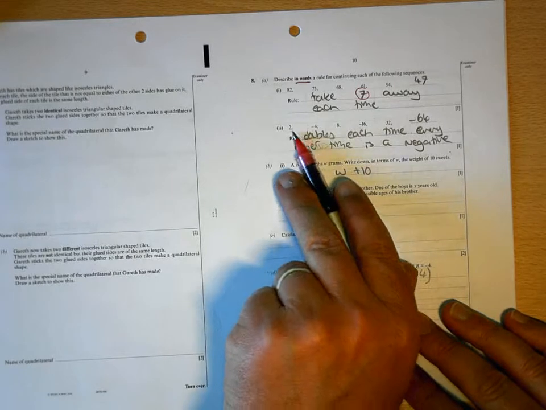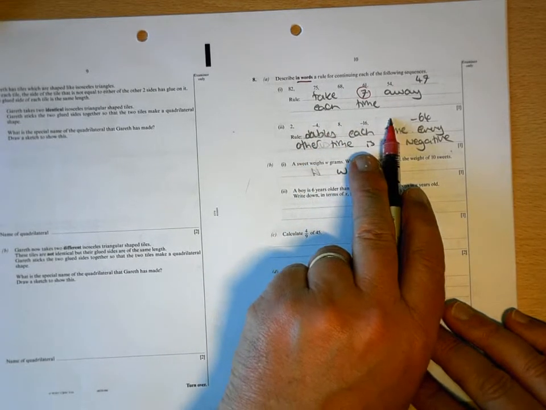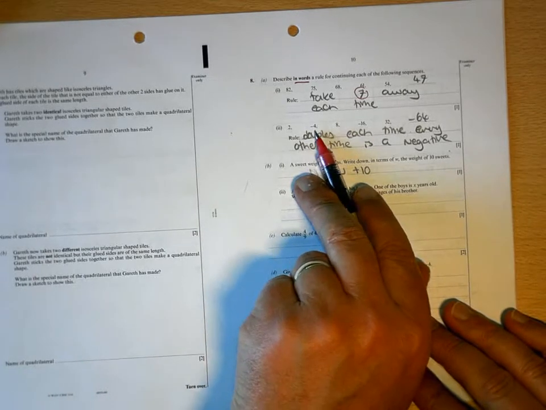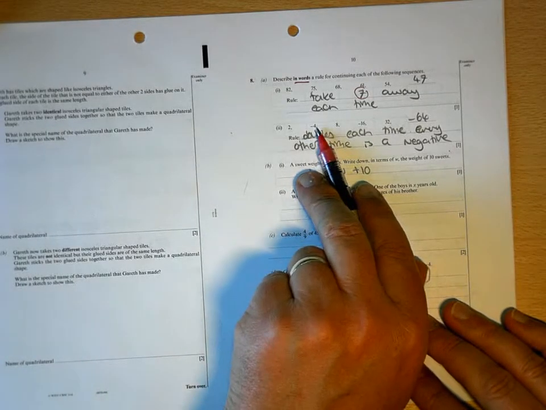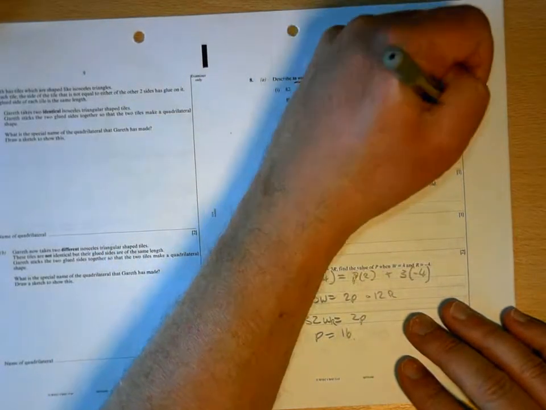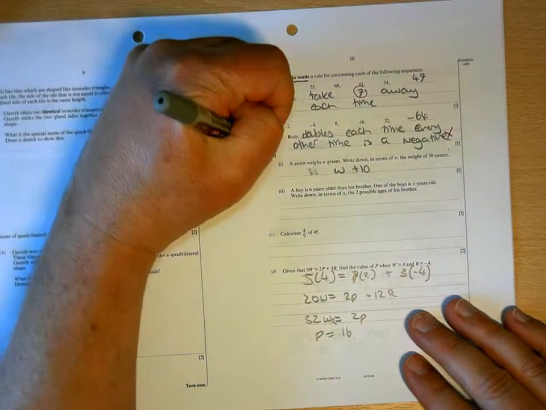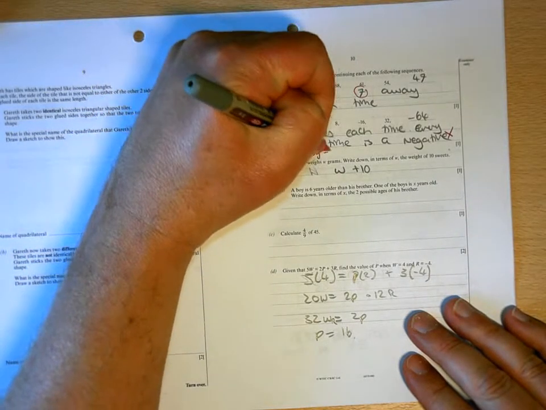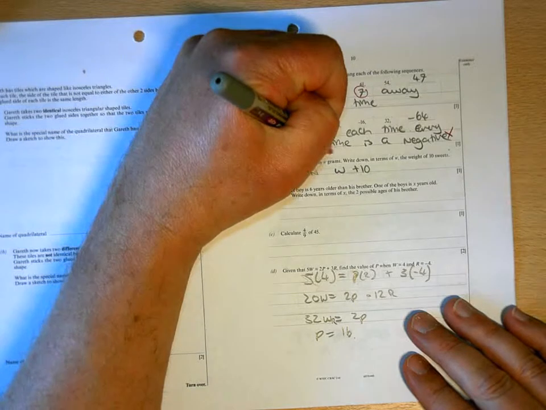No, what you're actually doing is multiplying by -2. That times -2 is -4. When you multiply that by -2, minus times a minus makes a plus. So it's not that. What you have to do is to say multiply by -2.